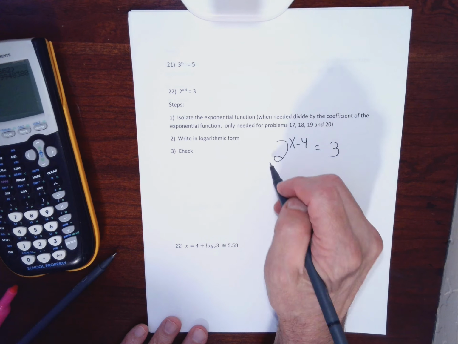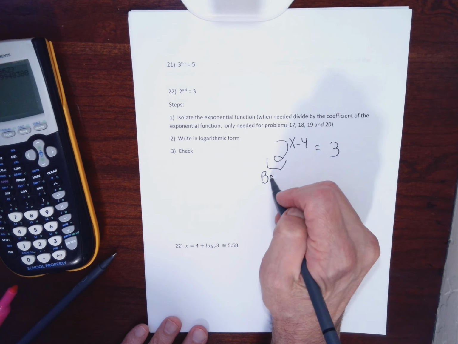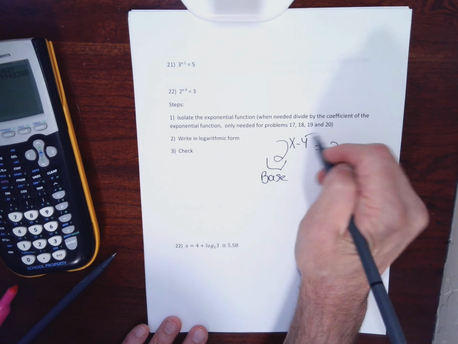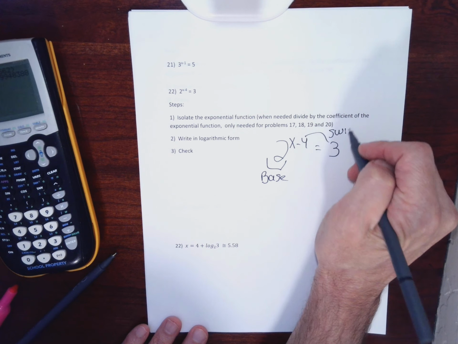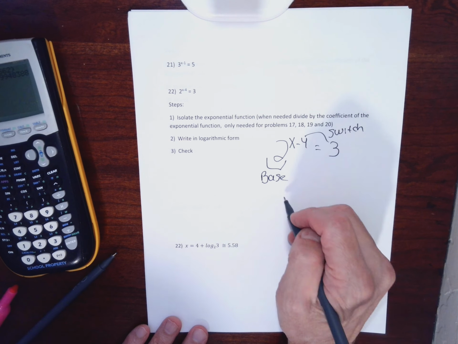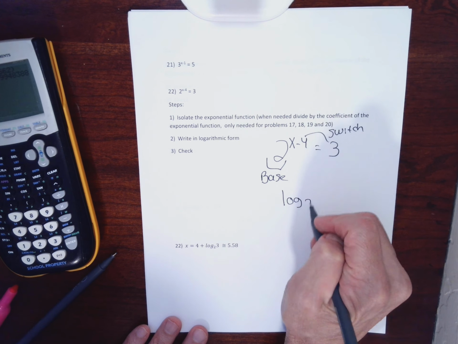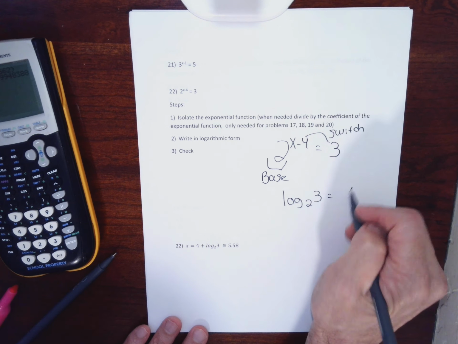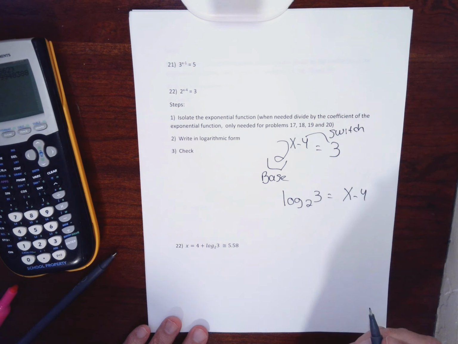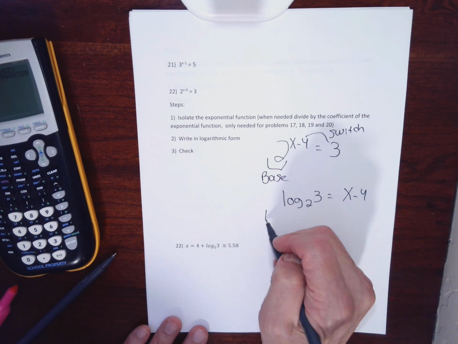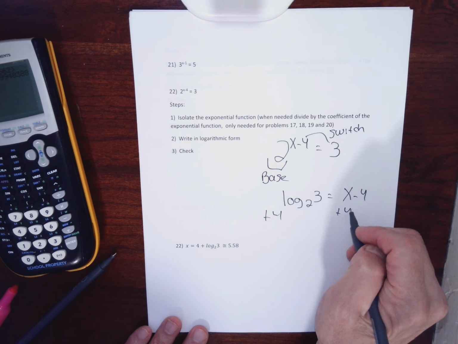So I'm going to introduce my log. The 2 is going to be the base. I'm going to switch the x minus 4 and the 3, and we get log base 2 of 3 equals x minus 4. I need to solve for x, so I'm going to add 4 to both sides.